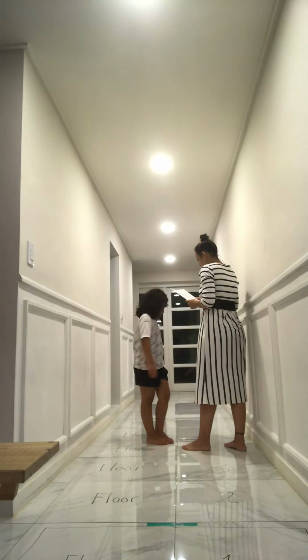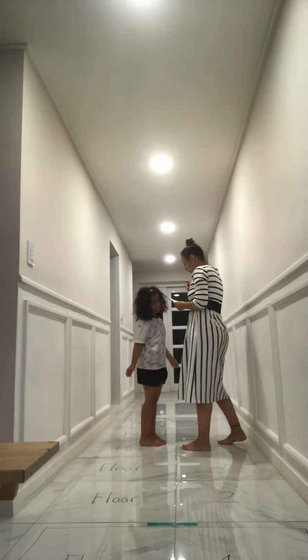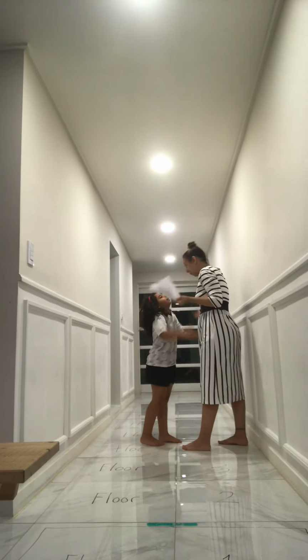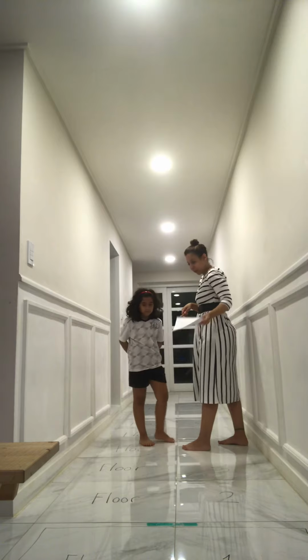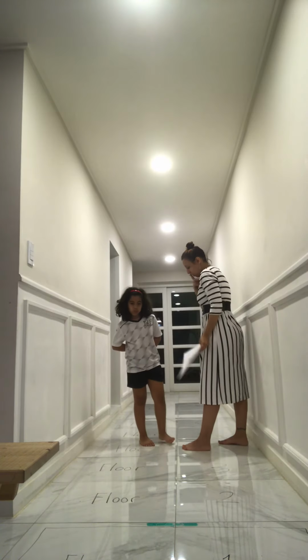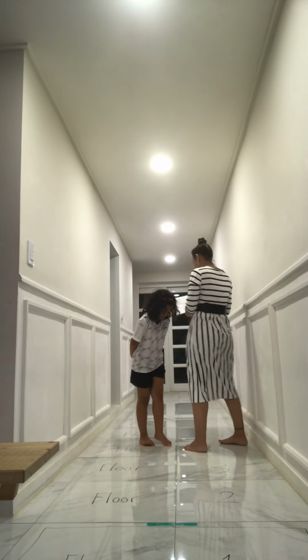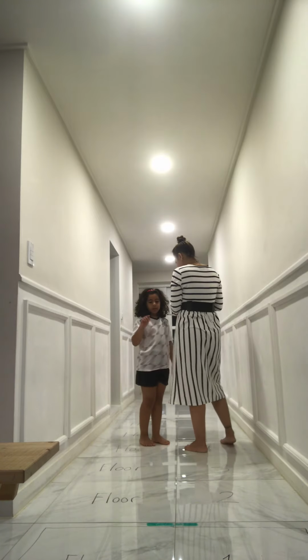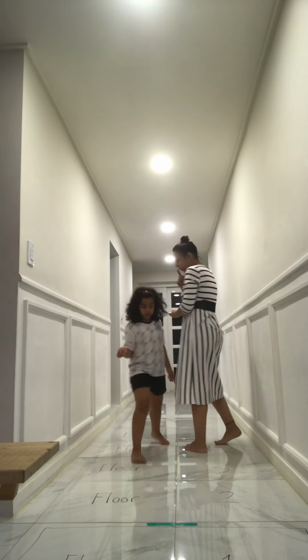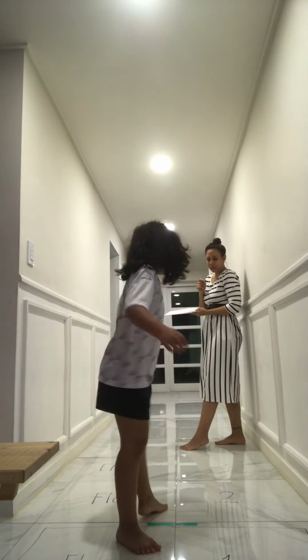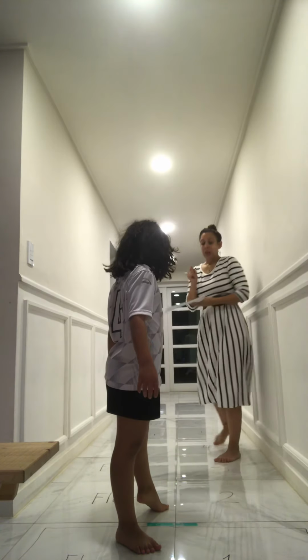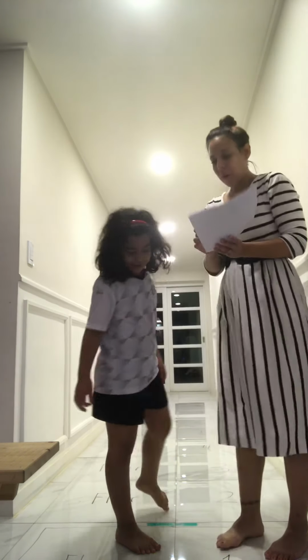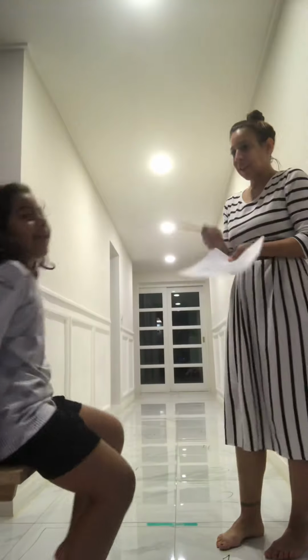Daddy. Okay, so now this is a little bit different because before they told us how many floors to go down, but now they're telling us where to end up. So we're going to start off on the 4th floor, okay? 1, 2, 3. And we have to figure out how many to go down to get to the 1st floor.